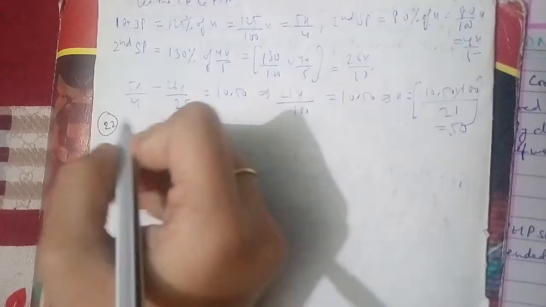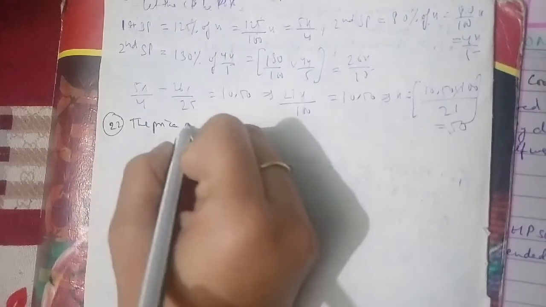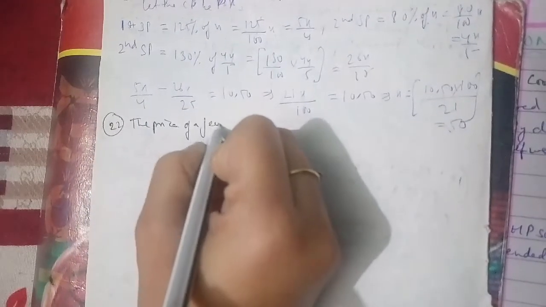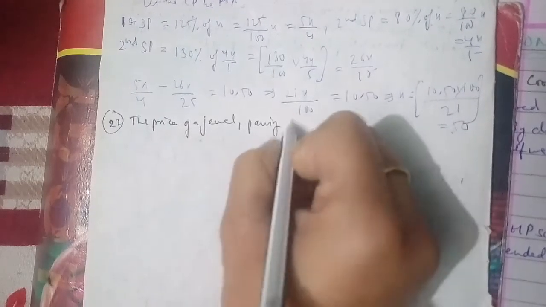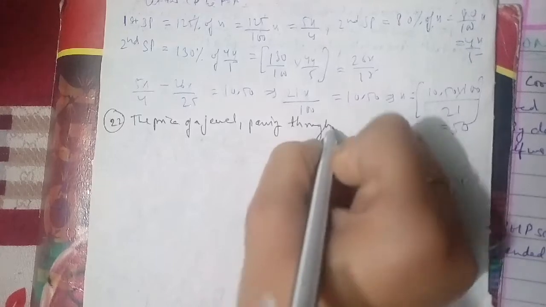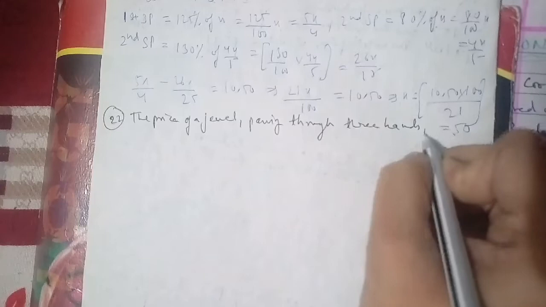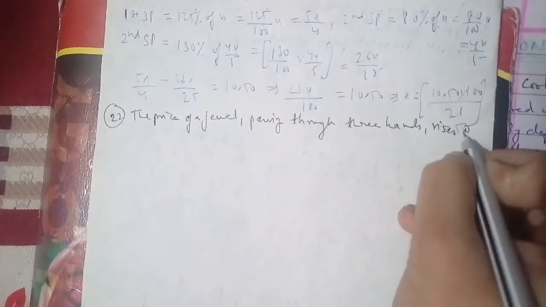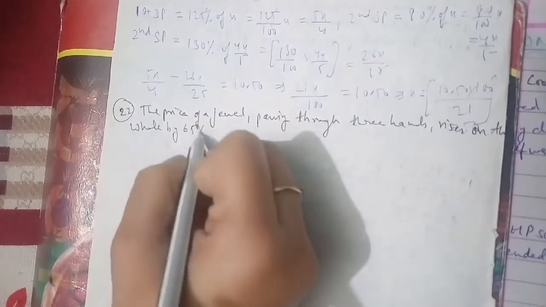22nd question of the session. The price of a jewel passing through 3 hands rises on the whole by 65%.